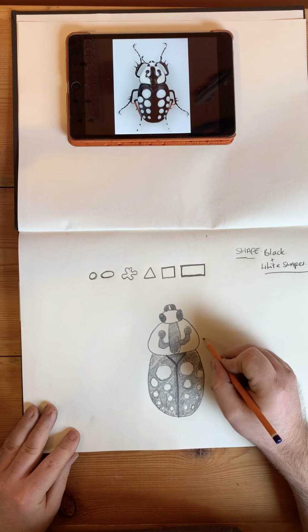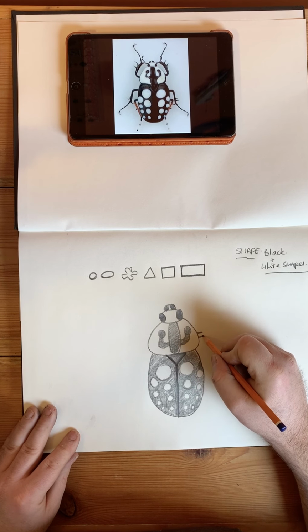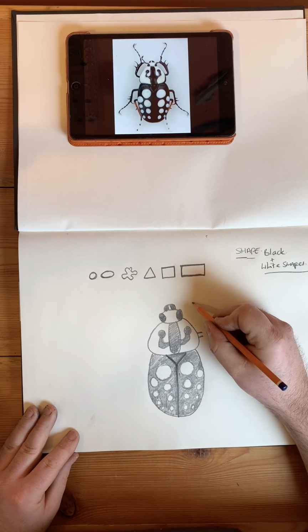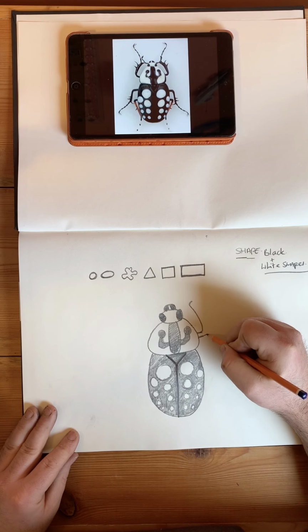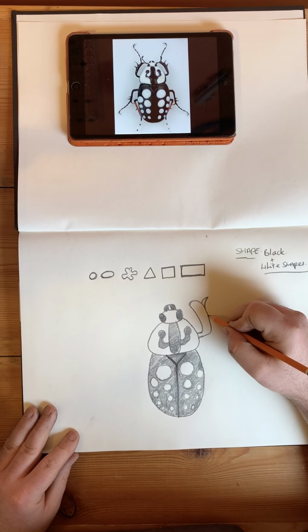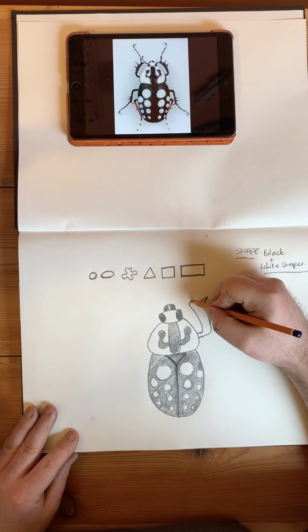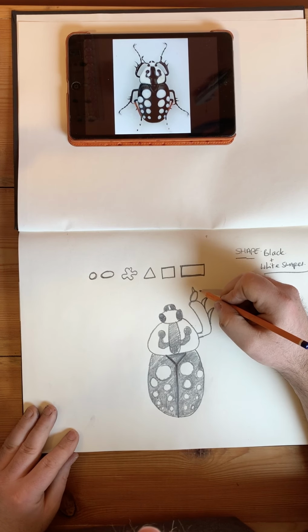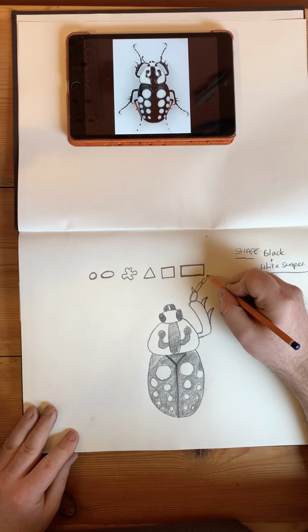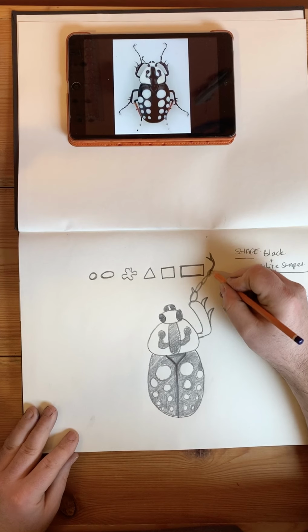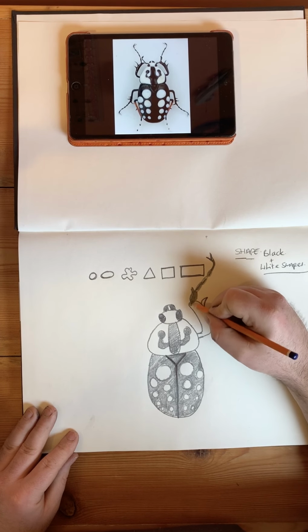Okay, so I'm going to start now looking at the legs. So I can see there is 6 legs on this, and I'm going to do the front part first. And I can see I'm going to use rectangle shapes maybe to draw those parts there, and I will add little triangles onto that. I can see 2. Then I can see there's an oval shape here with a little triangle stuck on. And I can see 1, 2, 3. And then it's got a little shape like that stuck on. I'm going to value that in as black.